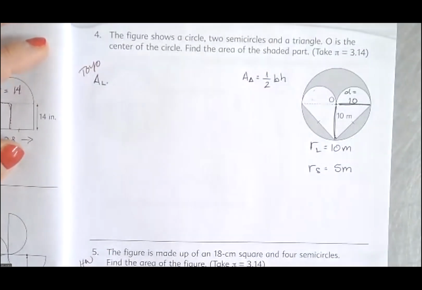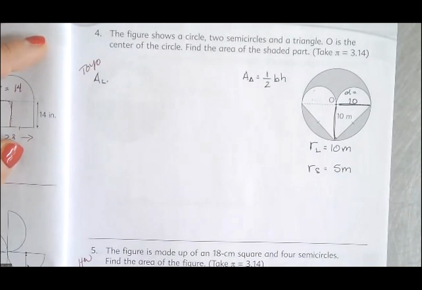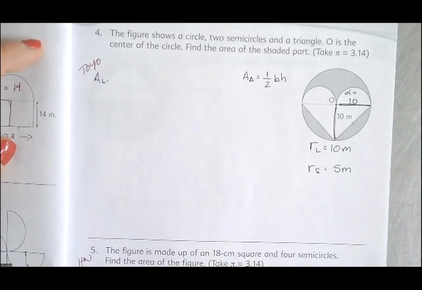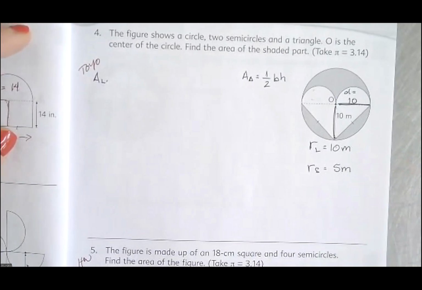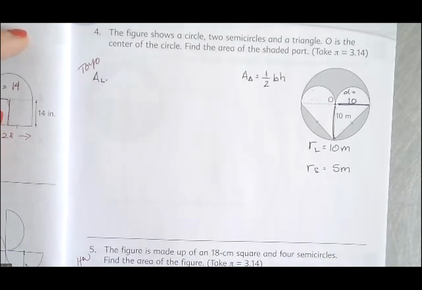All right, so if we find all of those areas, the area of the big circle, the area of the small circles, and the area of the triangle, what are we going to do as our last step? Let's plan this strategy out. What are we going to do? Because we're trying to find the area of the shaded part. So what would that look like? Go ahead, Alex. Just basically add the 2 semicircles, and then you'd also add the triangle's area. Yep. And then you subtract from the big circle. Yes, exactly. So we're going to subtract the 2 semicircles plus the triangle from the big circle.